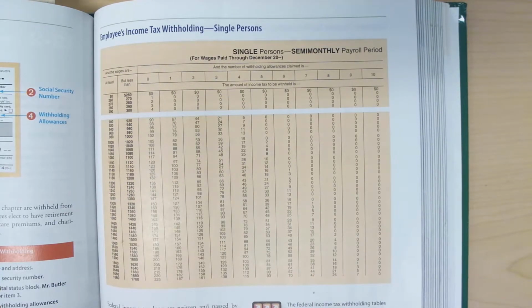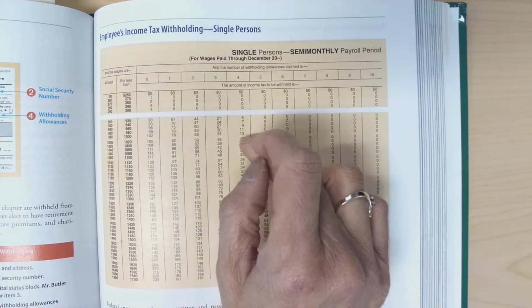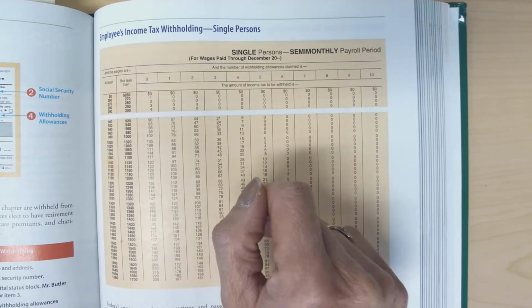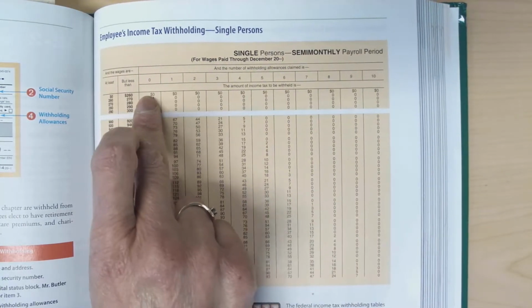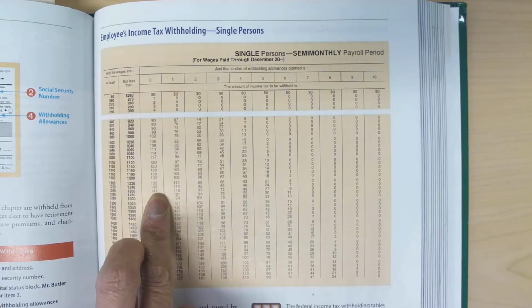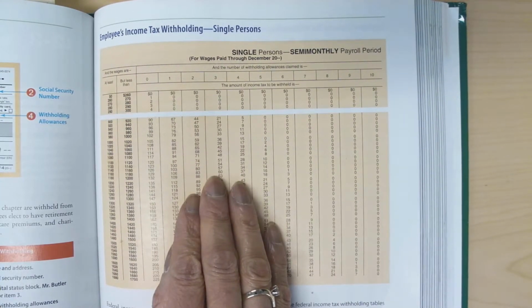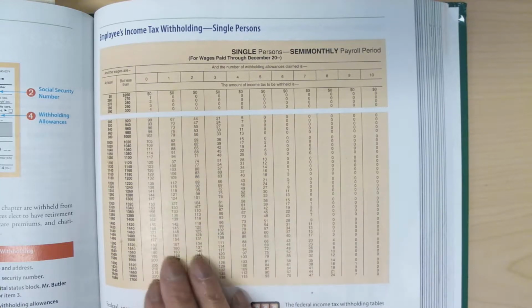Like we said, you get an allowance for yourself and an allowance for a spouse, that would be 2. If you had 2 kids, that'd be 2 more allowances, so that means you could have 4 allowances. You're going to have the least amount of money taken out of your paycheck. Some people, like I said, will have 0, so they'll have more money taken out. You're using these tax tables only to calculate how much they're taking out for federal taxes. This doesn't have anything to do with state taxes, it's just federal.